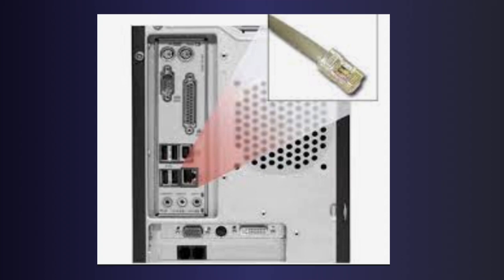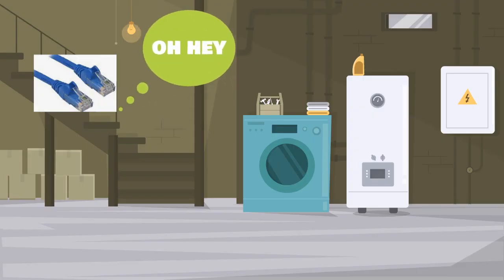If you were to look at the computer itself, you'll see an Ethernet cable, a thick wired cable. If you were to follow where that cable is going, chances are it's going underground or somewhere.